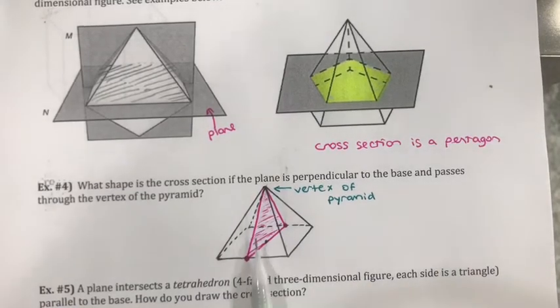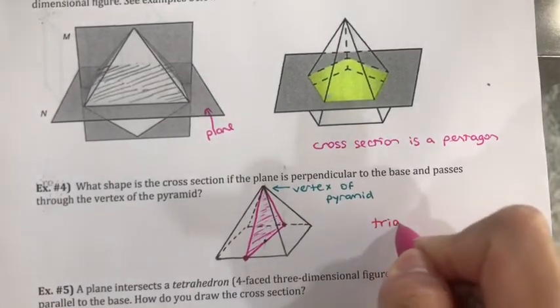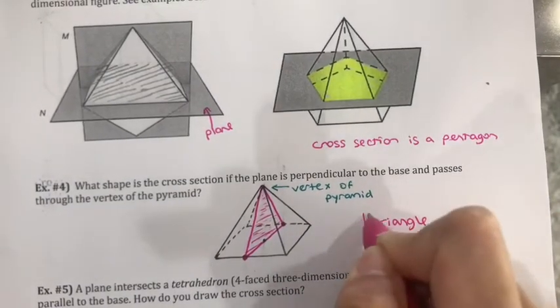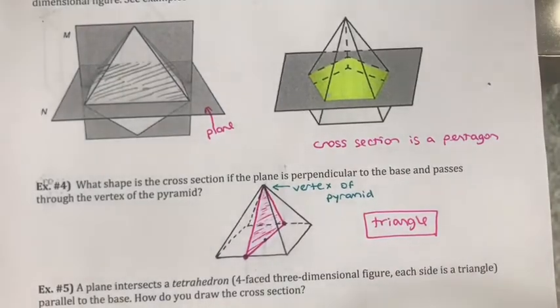Okay, so what shape is this that we created? We just created a triangle. Okay, and there we go.